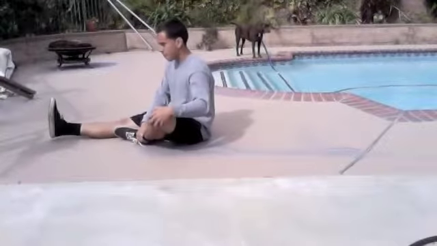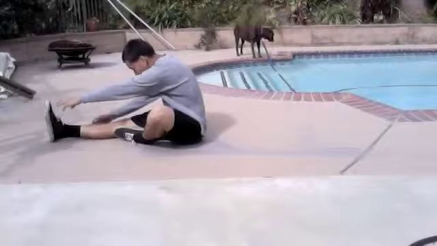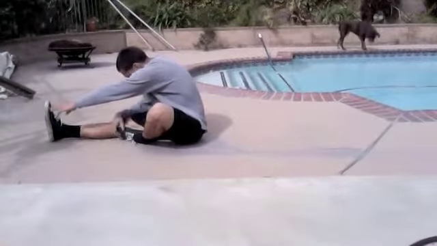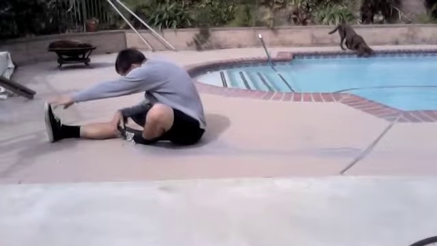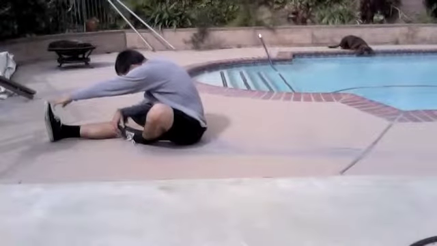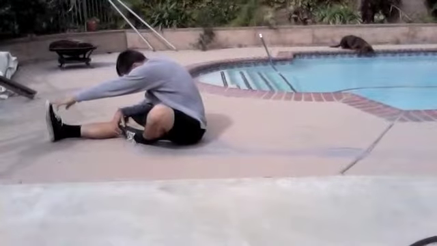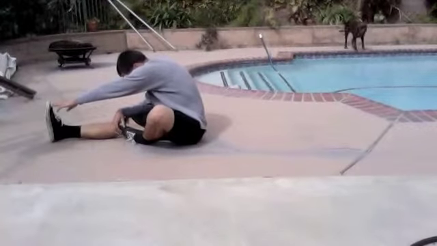With this stretch, you're stretching out your lower back and your hamstring, and you want to make sure that you're taking your opposite arm and trying to touch your opposite foot. And you can do this for about 20 seconds on each leg.